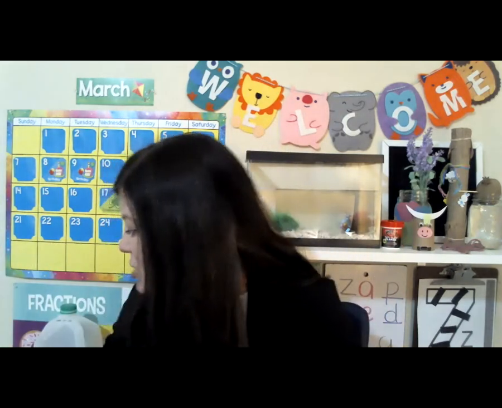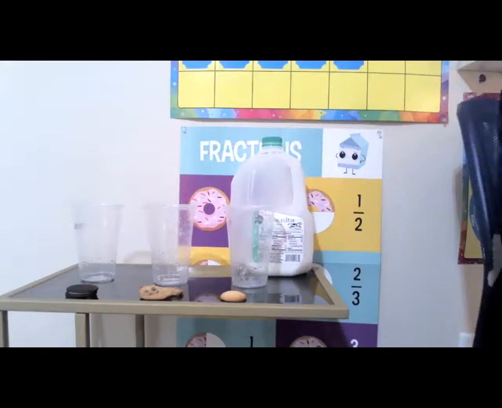Now let's try the chocolate chip. Do you think the chocolate chip is going to float or sink? Okay, and then the last one, make your guess for the vanilla wafer. Do you think the vanilla wafer is going to float or sink? Well, let's find out. Let's put them in some milk and test out our hypothesis.